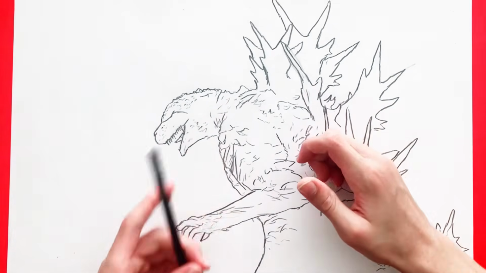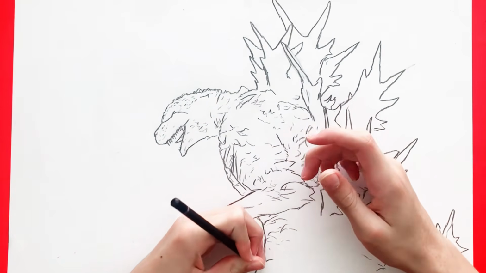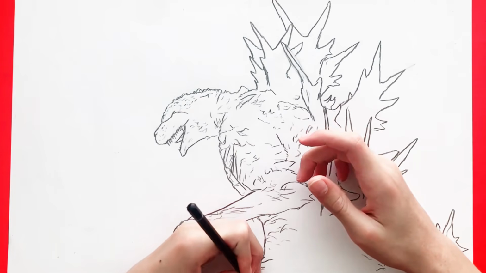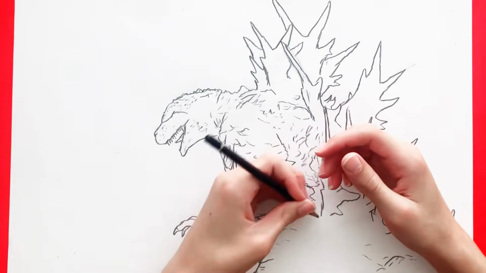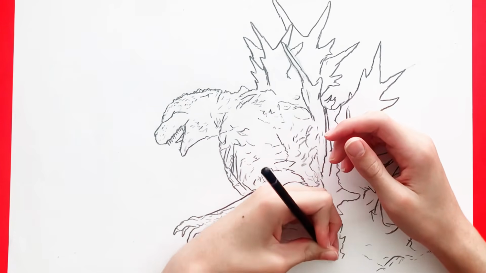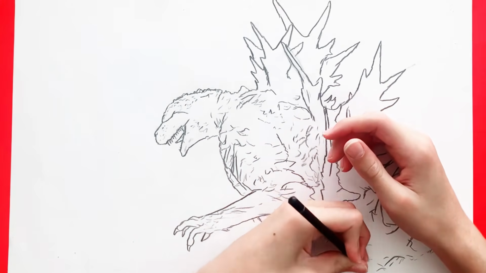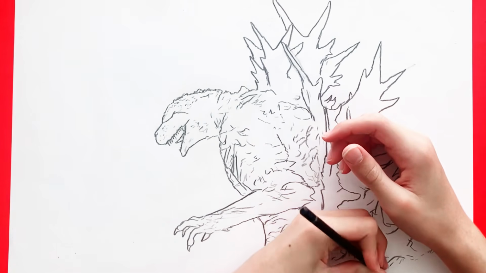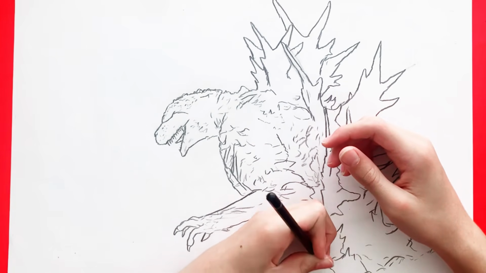So now I'm just gonna add some bumps right here. And I just realized that his tail is supposed to be coming towards the camera, I think.